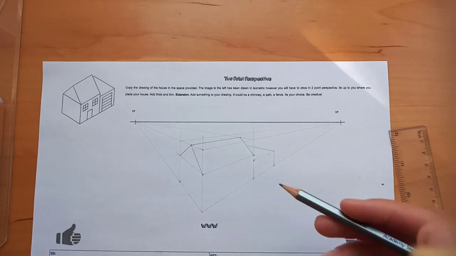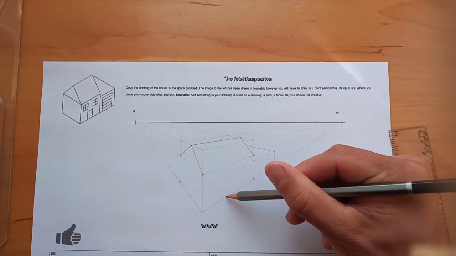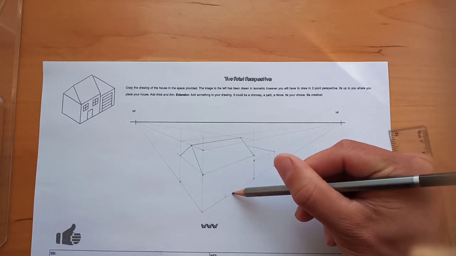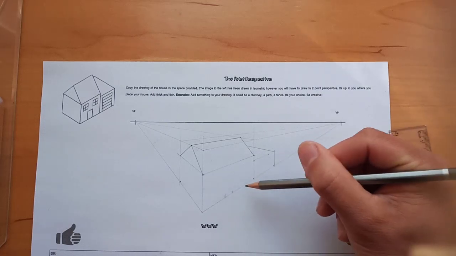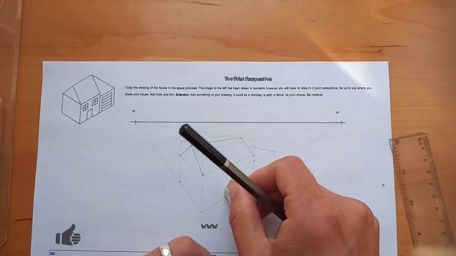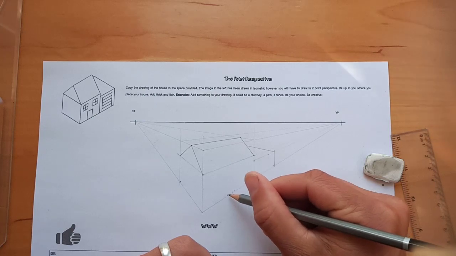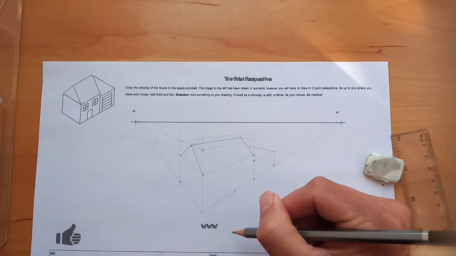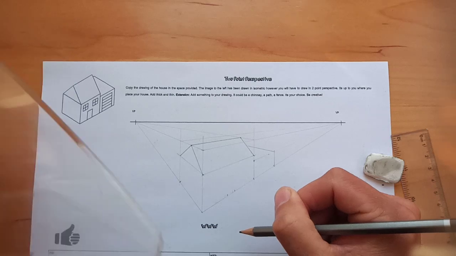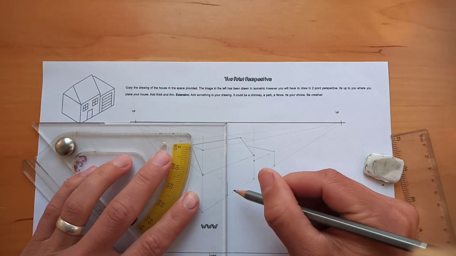And what I would start off by doing is looking at where your door is going to go. Your door wants to go approximately in the middle of the house, so I'm going to pick 2 lines on the bottom of the house there. In fact, I'm just going to nudge them along a little bit just to make it look slightly off centre now I've drawn them on. So there and there. And again, using your set square, you can then transfer the markings up.